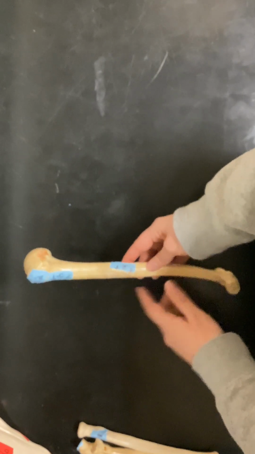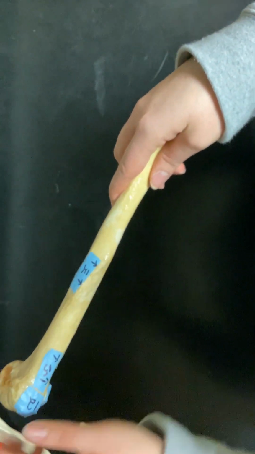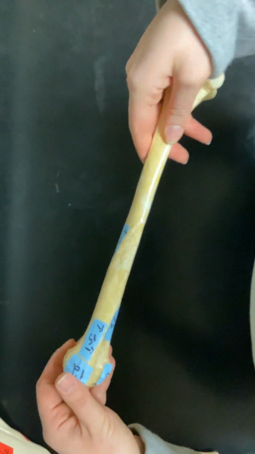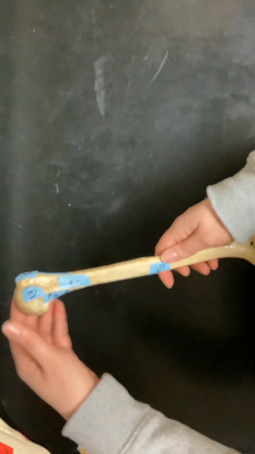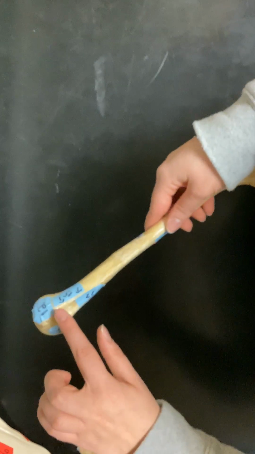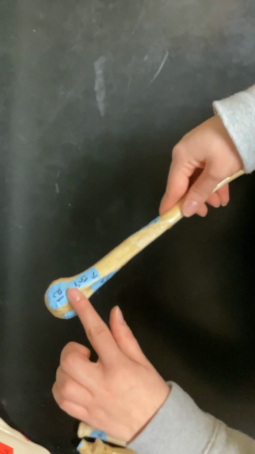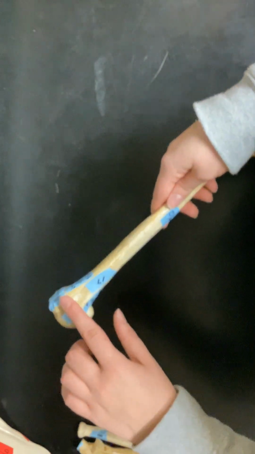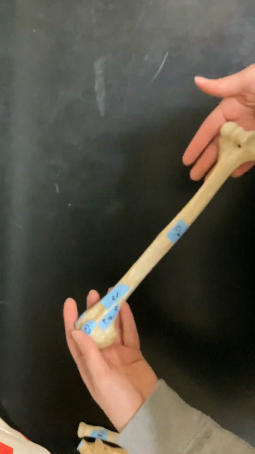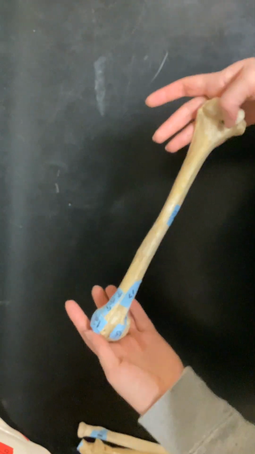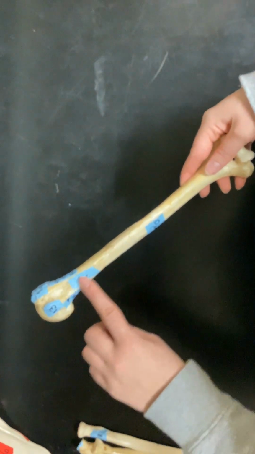13, what muscle inserts here? 14 is pointing to what muscle inserts here? Okay. 15 is also pointing to what muscle inserts here. And then 16 is pointing to what muscle inserts here. Okay. 17, what muscle inserts here.